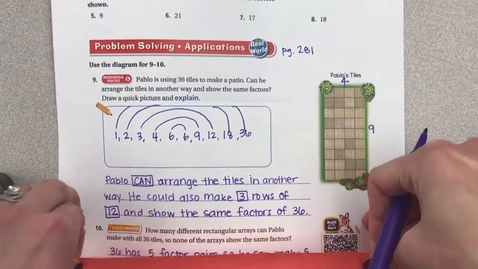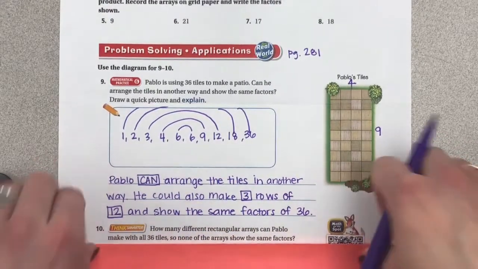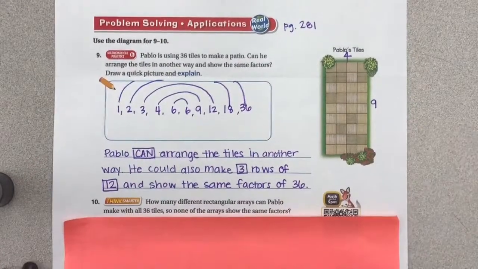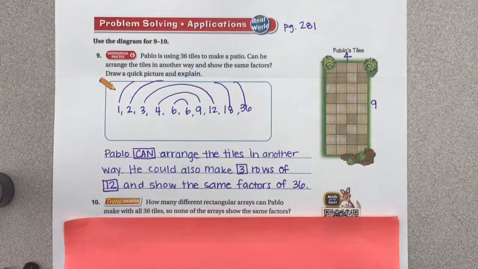So now if we continue on to number 10, because it goes right along with this question, it says how many different rectangular arrays can Pablo make with all 36 tiles? None of the arrays show the same factors. So it's basically asking us how many different ways can we make a patio?